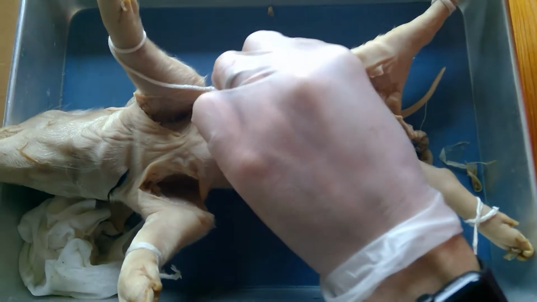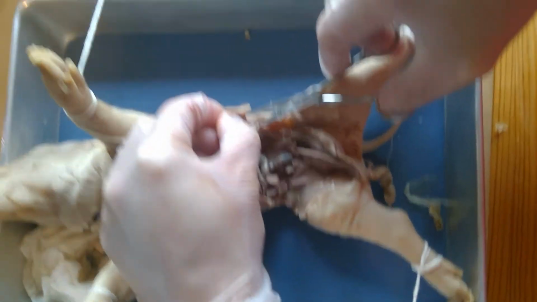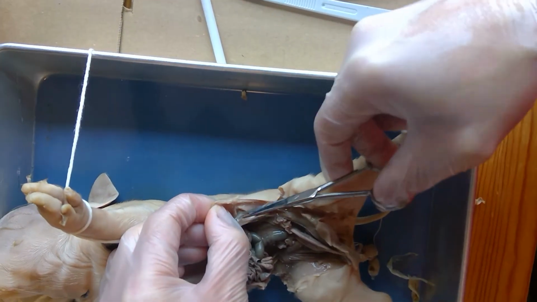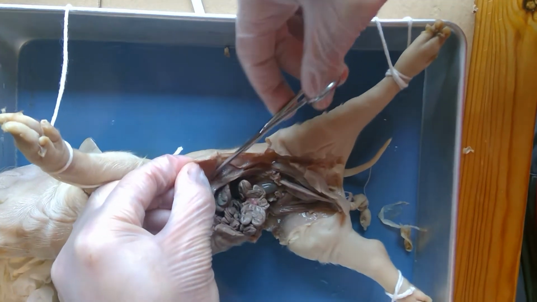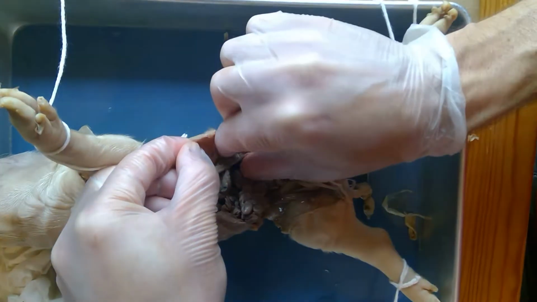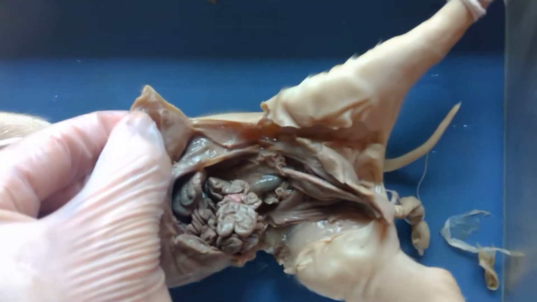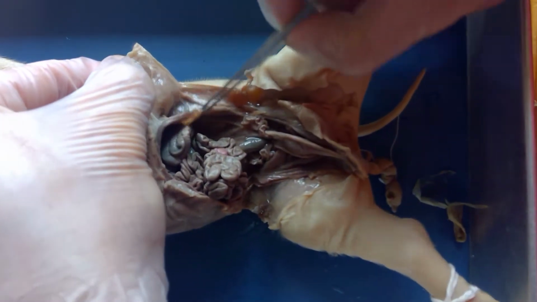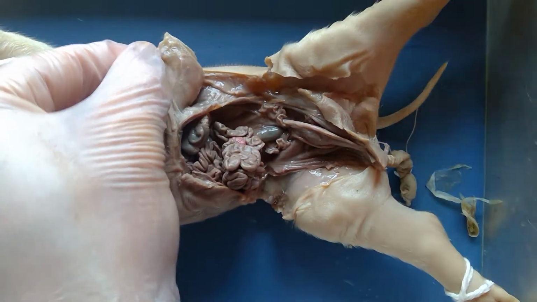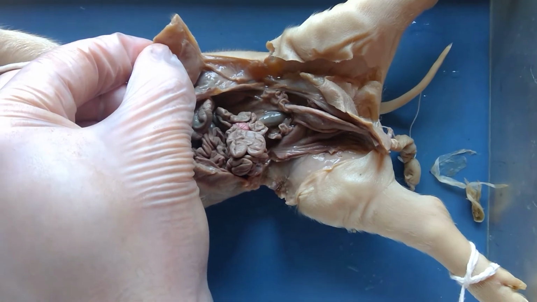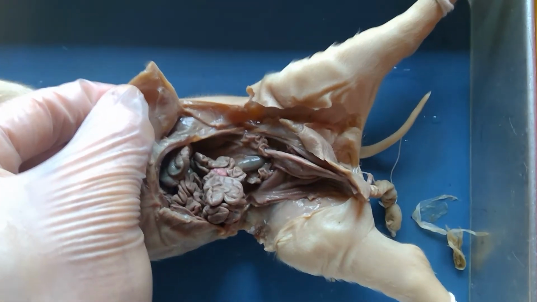All right, so the next dissection is going to be the digestive system. So what I'm going to do is more fully open up the abdominal cavity. And the first thing I notice right here is this flap of muscle. If I just grab at this, there's a flap right there, and it goes in a ring like this. That is the diaphragm. So when you take in a deep breath, you're expanding your diaphragm.